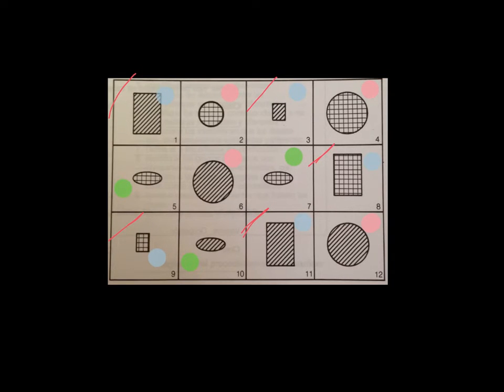We have 1, 2, and 3 big rectangles and 1 and 2 small rectangles. 2 circles have sloping lines like this one and this one. And two more have squares inside like this one. And here's the other one. 2 of them are big, here and here, and 2 of them are small.